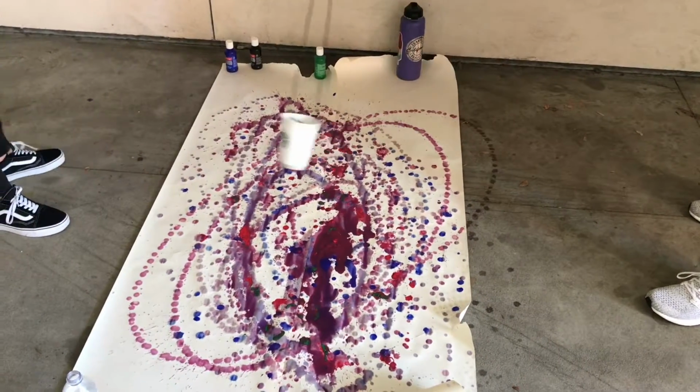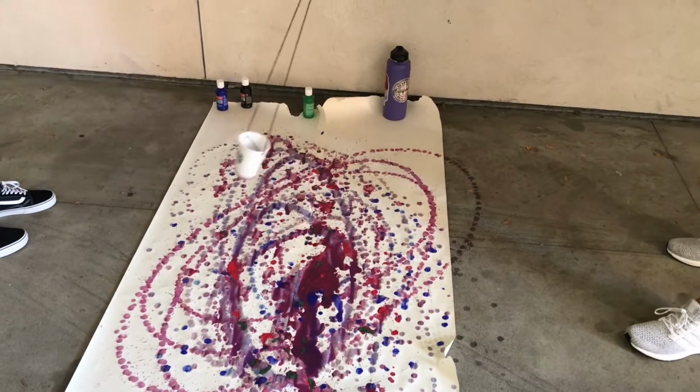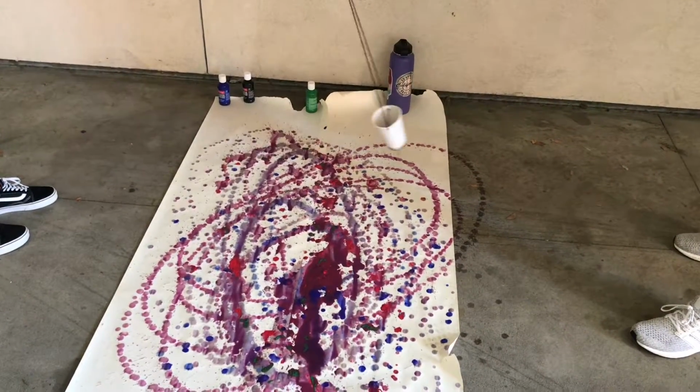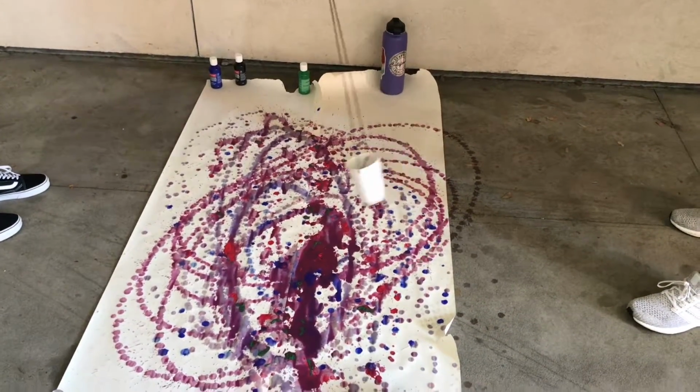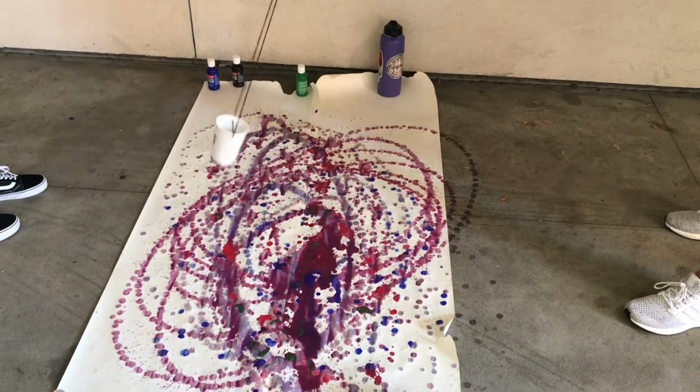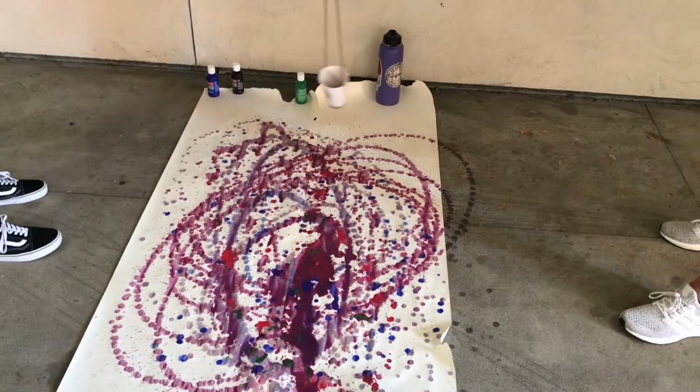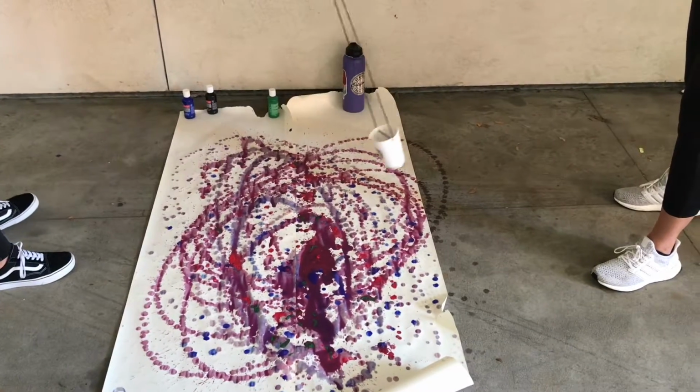So as you can see, when you spin the cup a certain way or with a certain force, sometimes it'll go in a circular motion, and that's kind of what we want students to see as they're doing their painting.